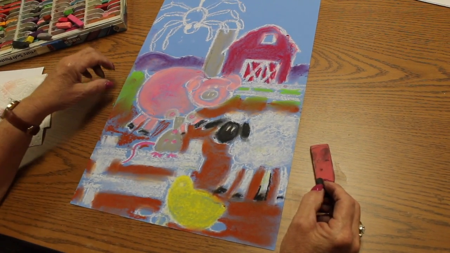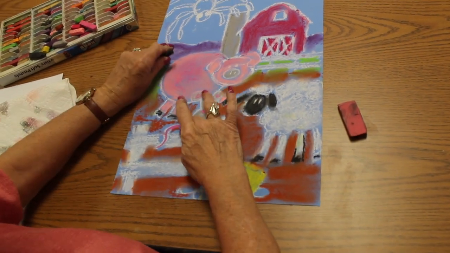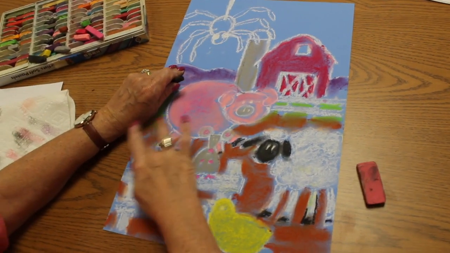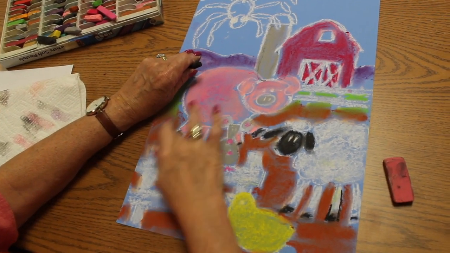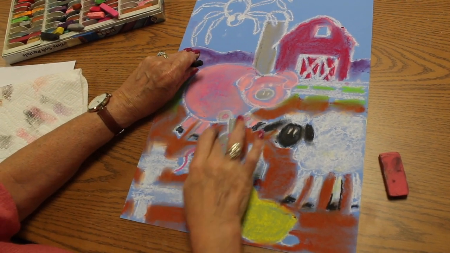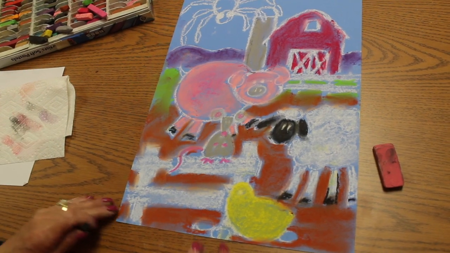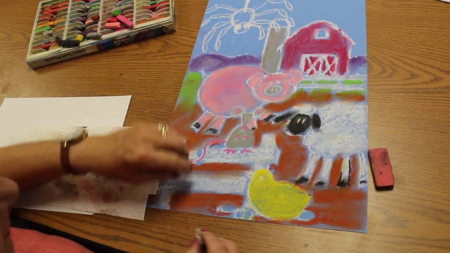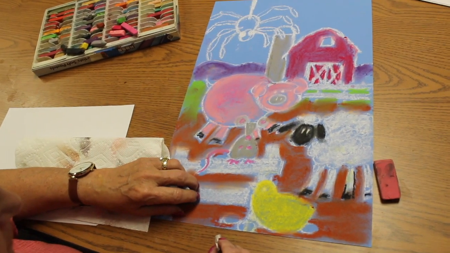And now you can see that our edges are sort of fuzzy. They're not very clear. So the last thing, almost the last thing that we're going to do is go back and outline where our white lines were. We're going to outline with black. And I see I have to do one other. Do him too. Go ahead.